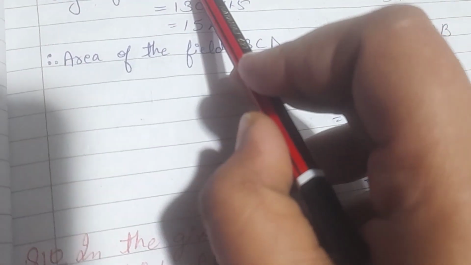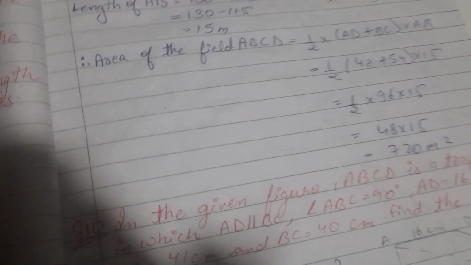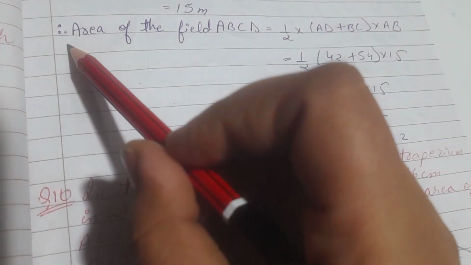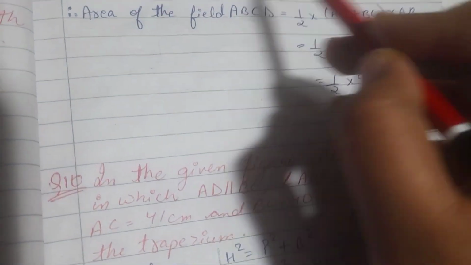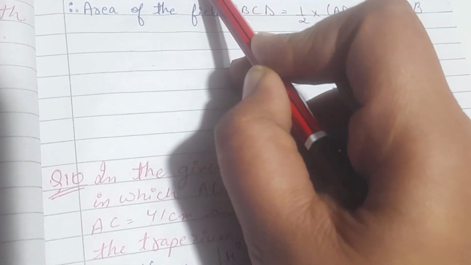Perimeter is 130 meter, BC is 54, CD is equal to 19 meter and AD is equal to 42 meter. These are the things that are already given in the question. So first of all, we don't know the length of AB. Let's find out, because the perimeter is already given. So add the rest of the sides and subtract it from the perimeter.